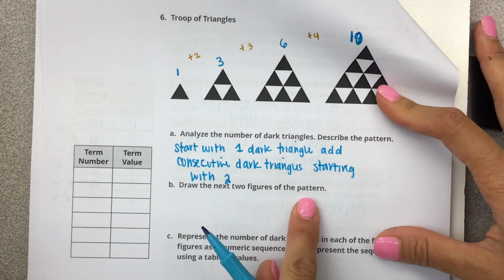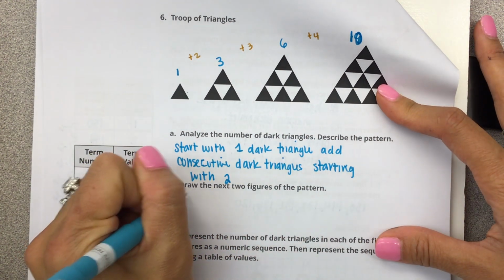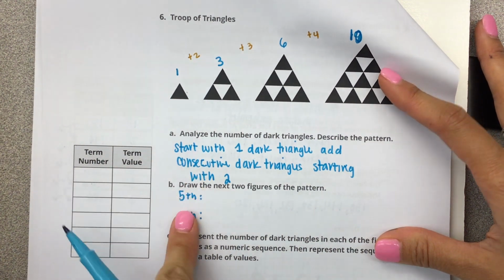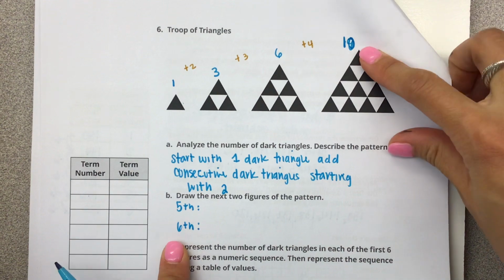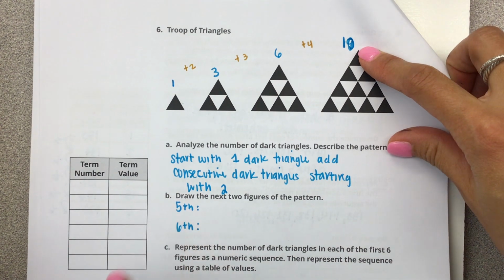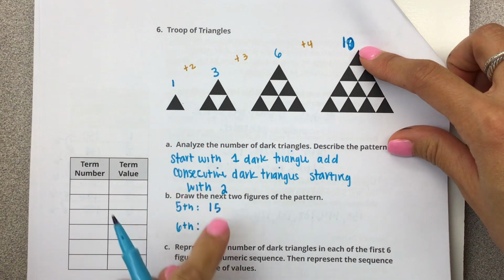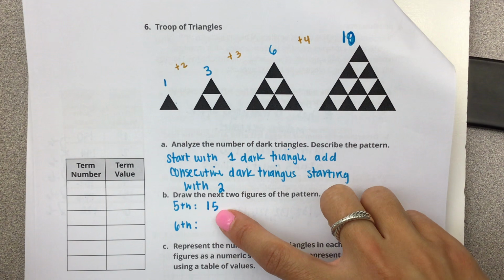So to draw the next 2 figures of the pattern, I'm going to say the 5th and 6th figure because I don't want to draw them. So the 4th one had 10 dark triangles, and so we would have to add 5 dark triangles. So how many would that be? 15. Okay, now you have 15 dark triangles. You need to add 6 dark triangles.